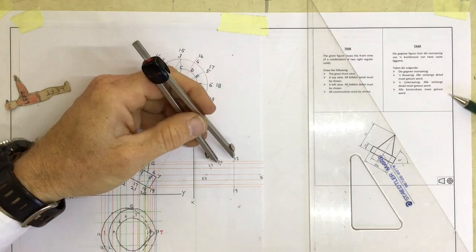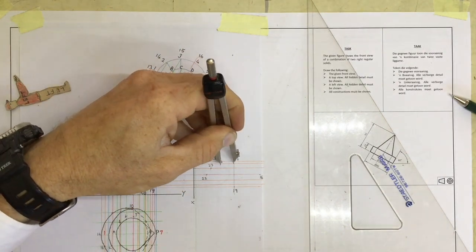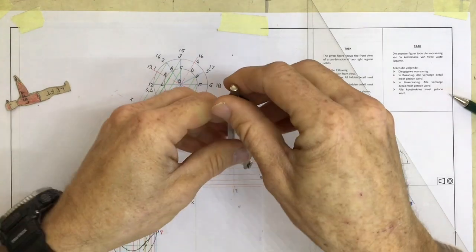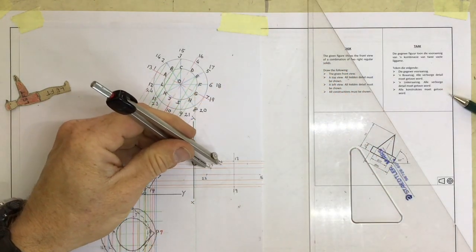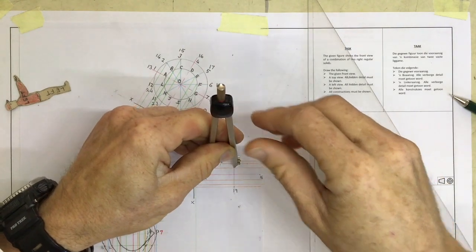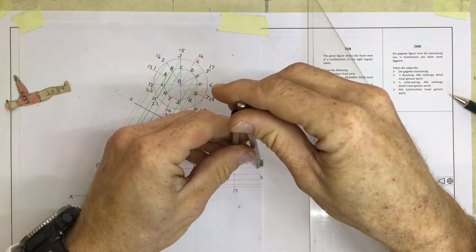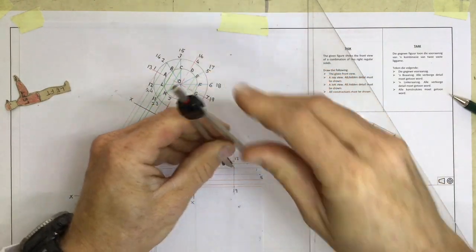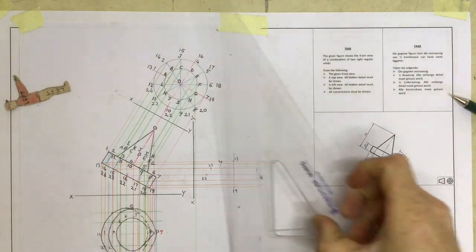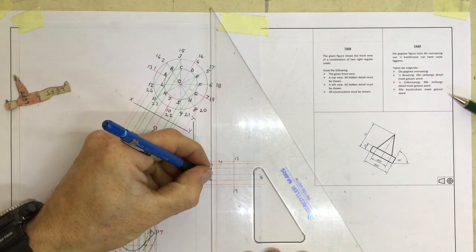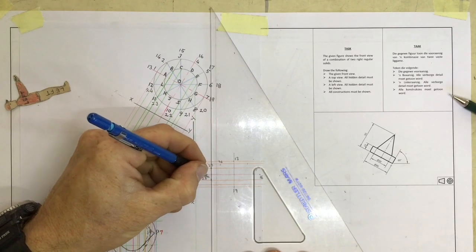Once I've got those points, I can swing them around this axis over here as accurately as you possibly can. That point, swing that around the axis over there. And I can then drop those points into the view. I've got a point that would be over there.